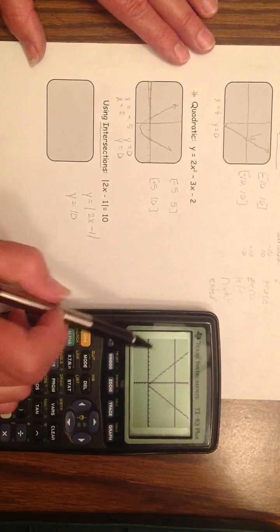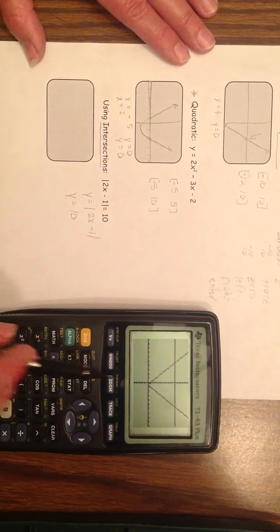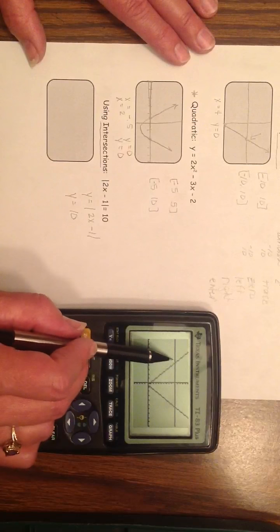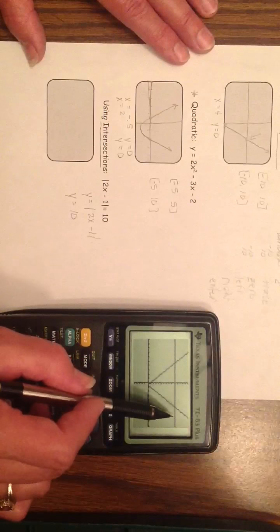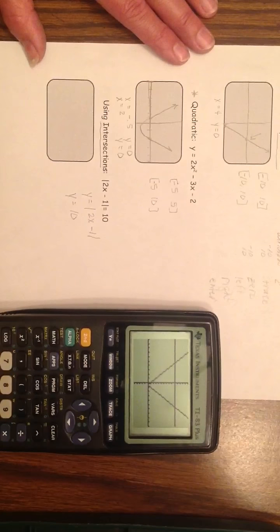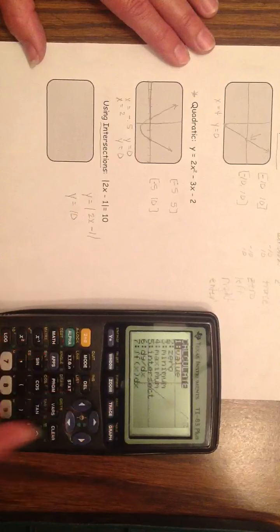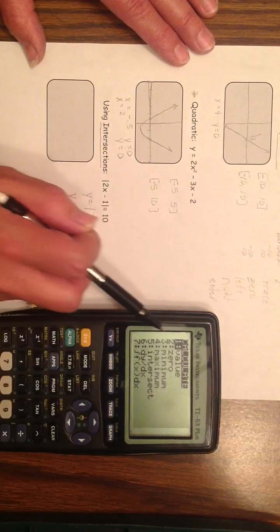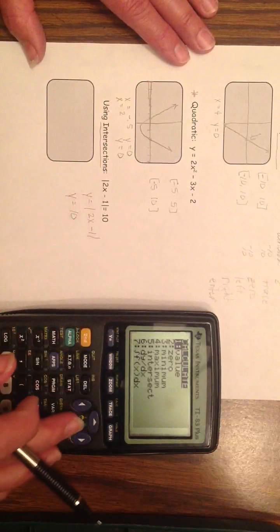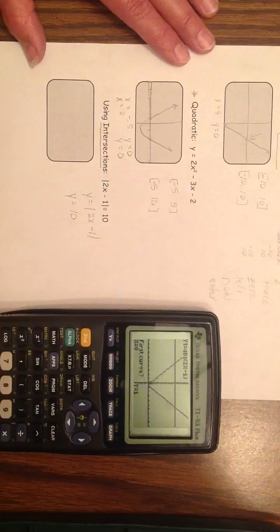Now you have a real clear picture of the absolute value graph and the horizontal line going across. Our intersection is here and here. So these are the 2 points that we want to find. So we're going to do things somewhat the same but a little bit differently. We're going to start with second trace, just like we did before. However, we don't want a 0 this time. We want number 5. We want the intersection. We're looking for where the 2 curves intersect.